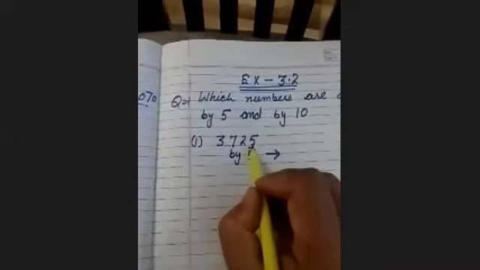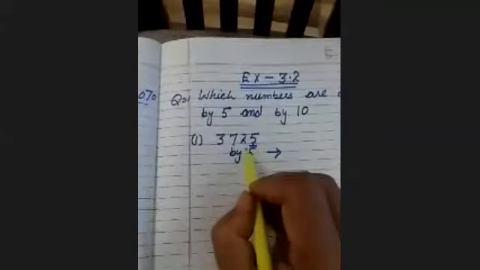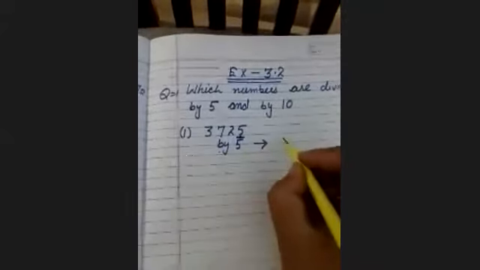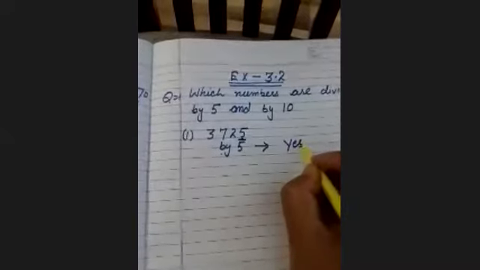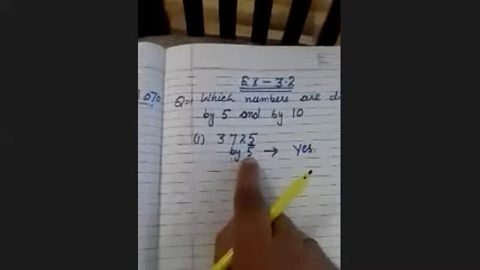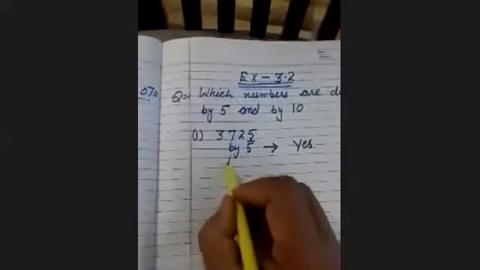The last digit is 5, so by 5 the answer is yes; this number is divisible by 5. Now check by 10.